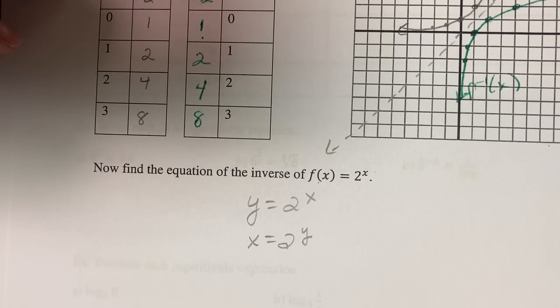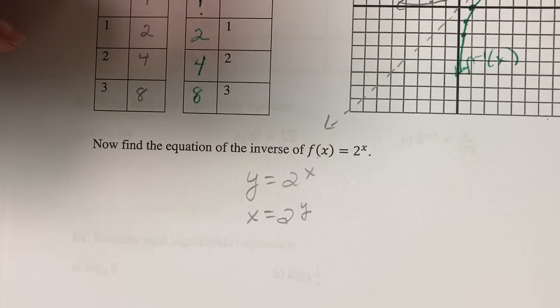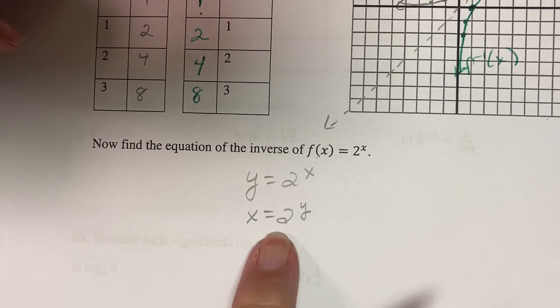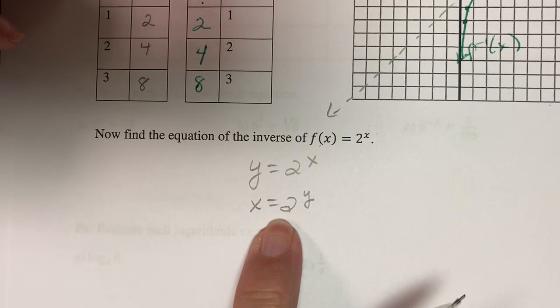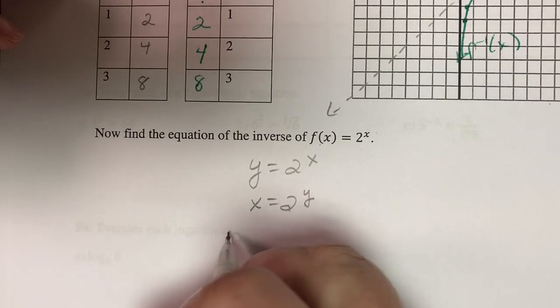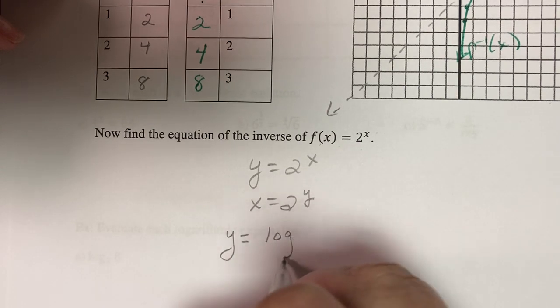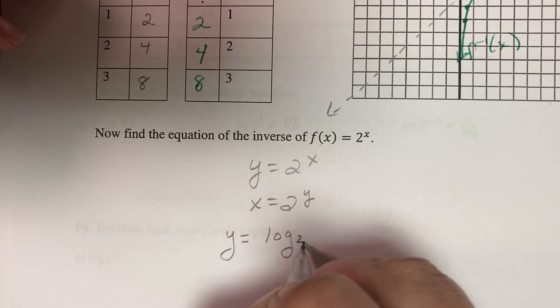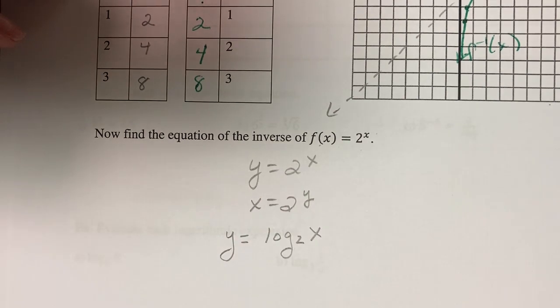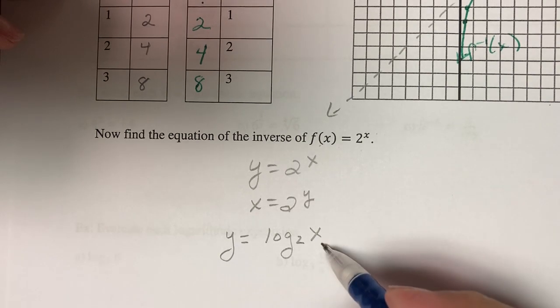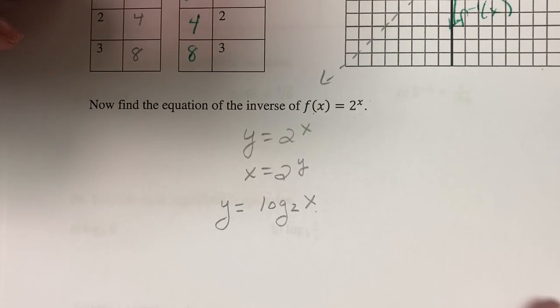Our next step was to solve this equation for y. Now here's the tricky part. If I solve this equation for y, here is what it's going to look like. Y is equal to the log base 2 of x. And going from here to here, you're using a relationship that we're going to study on the next page that's very important for you to remember.